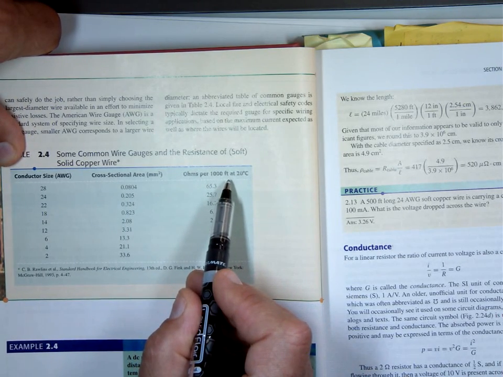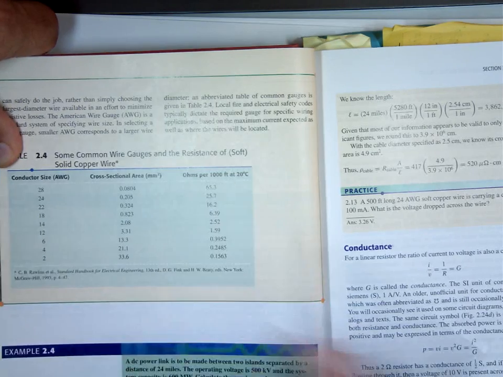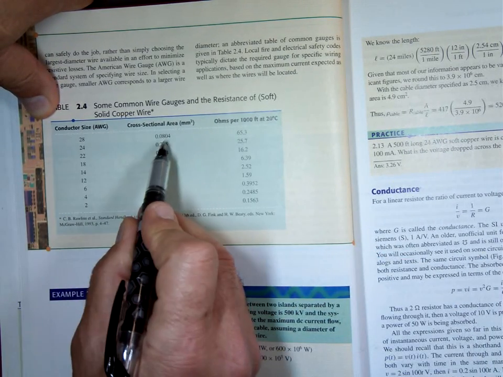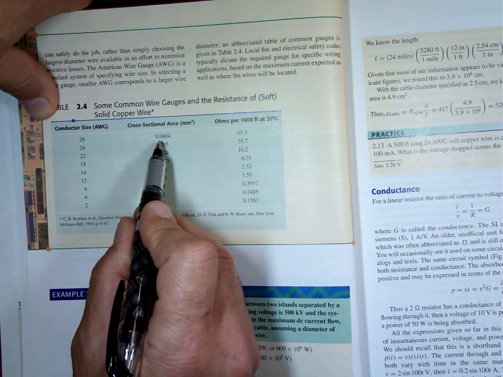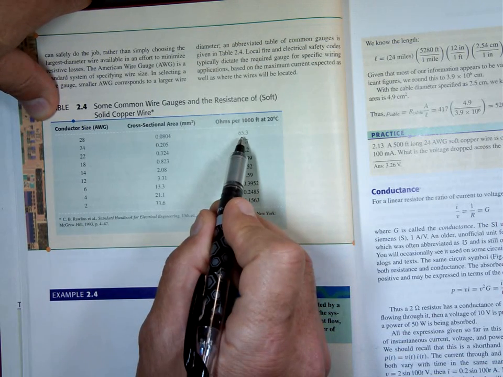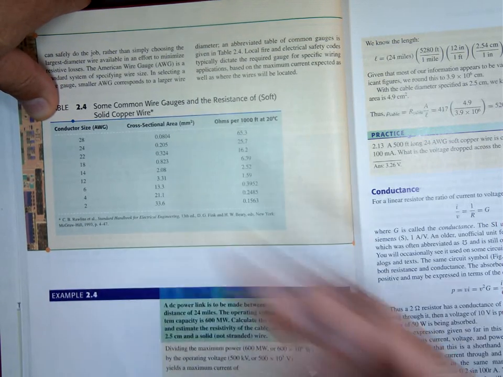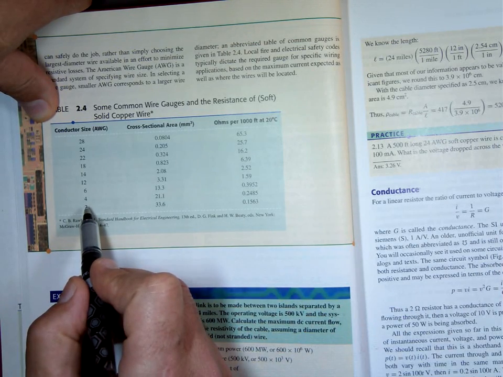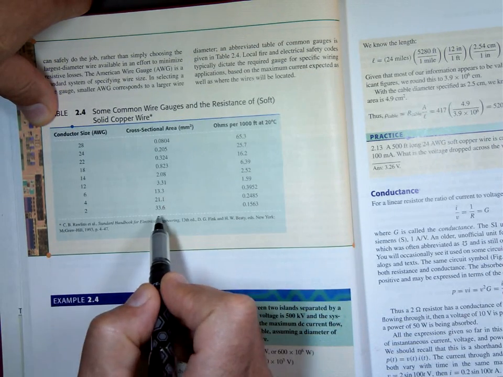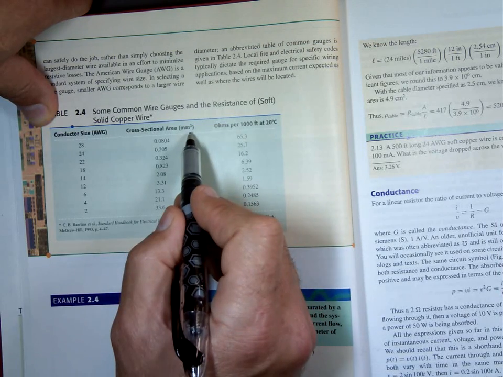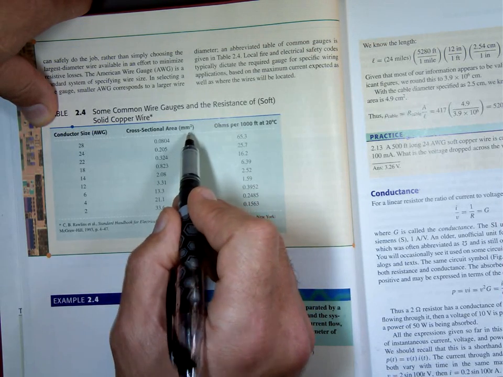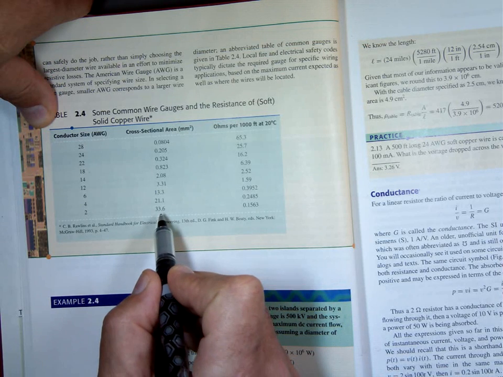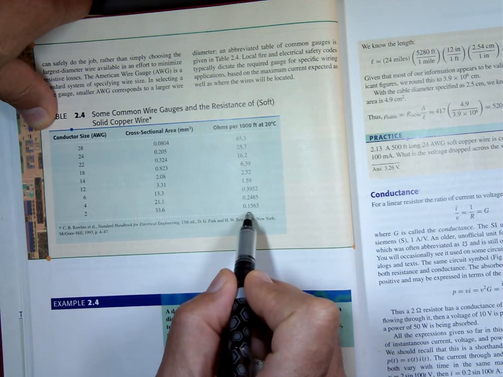So if you get the skinny wires, that's the 28 gauge here. Notice this really thin wire. They have 65 ohms every 1,000 feet. If you get the 2 gauge wire, the cross-section area is, oh, this is millimeter, by the way, not meter, millimeter squared. 33.6, they have that many ohms per 1,000 feet.